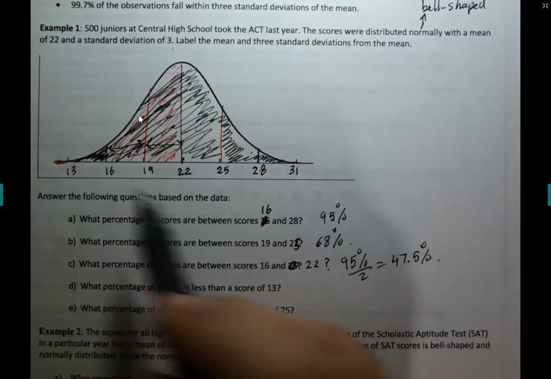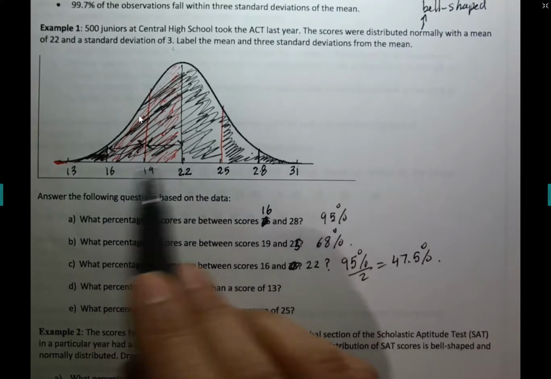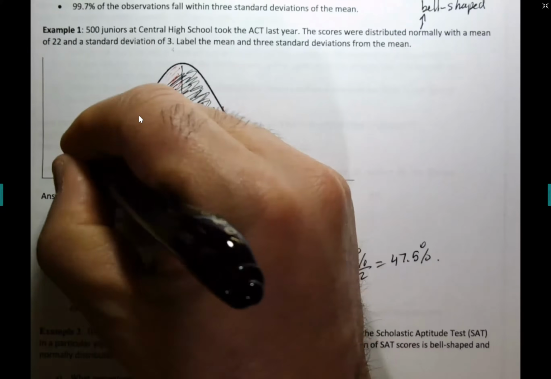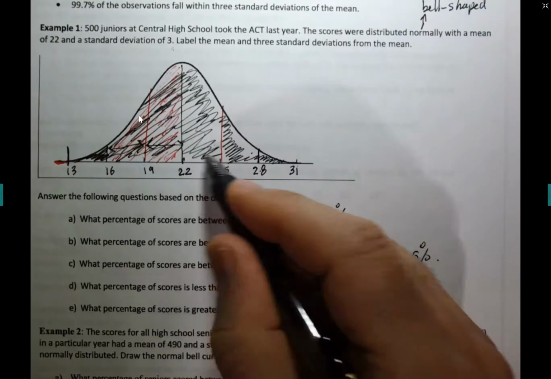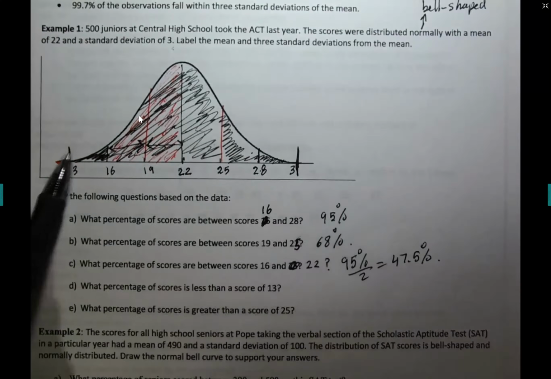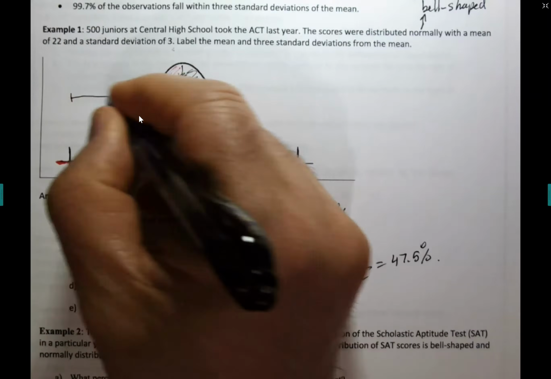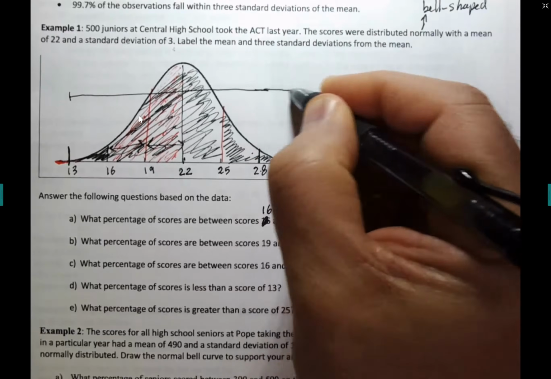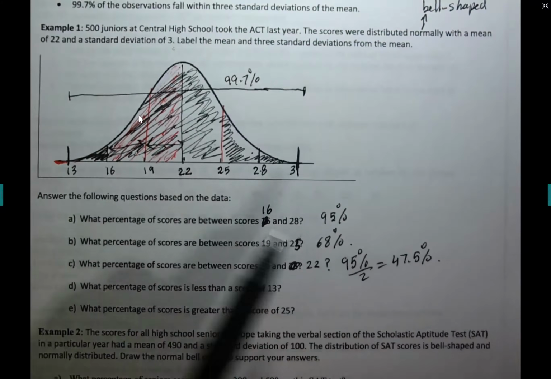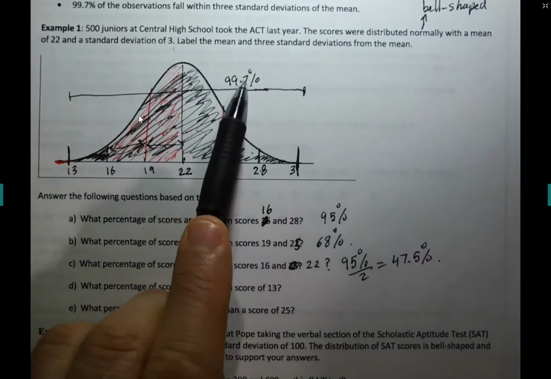So 99.7%, guys, is 3 standard deviations within the mean. 3 standard deviations below will take us 19, 16, 13 up to here. And 3 standard deviations above the mean will take us up to here. So where the 2 lines are standing up, we have 99.7% of the values. So this is from 13 to 31, guys, I have 99.7%.